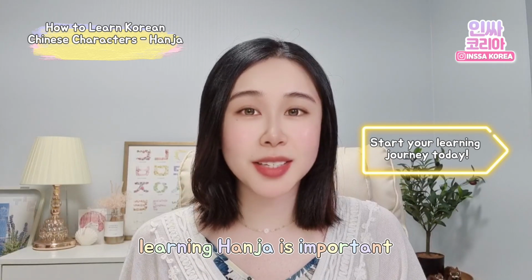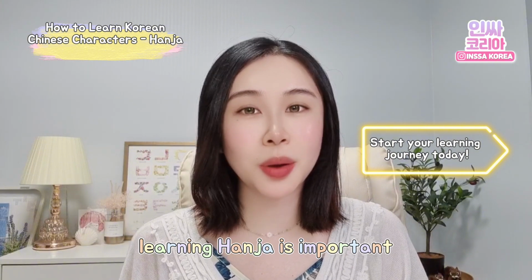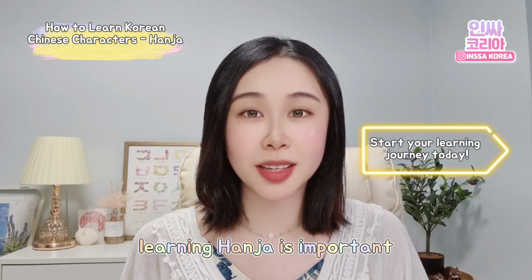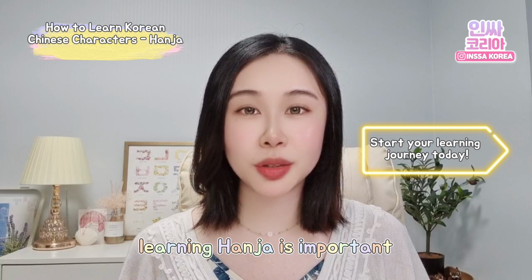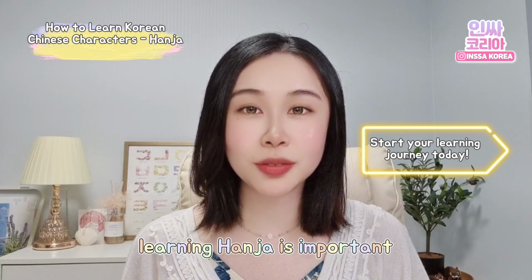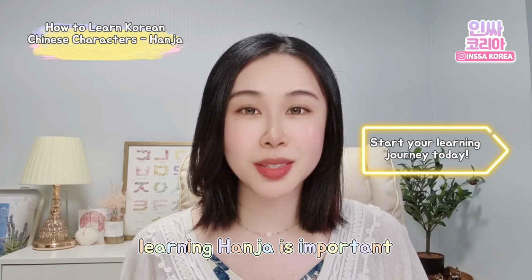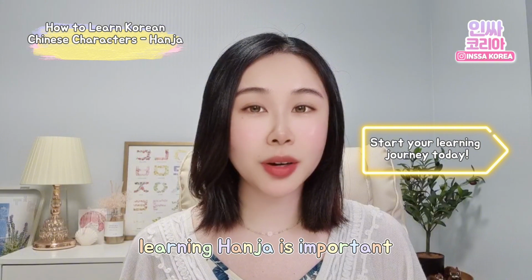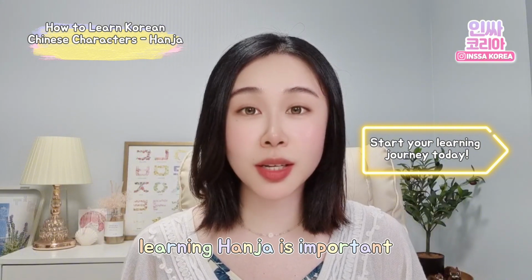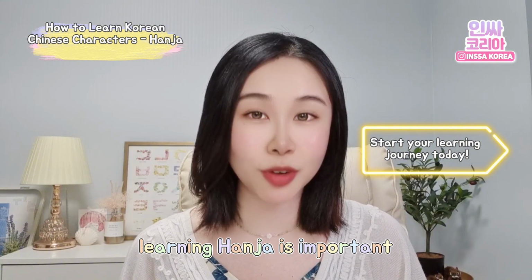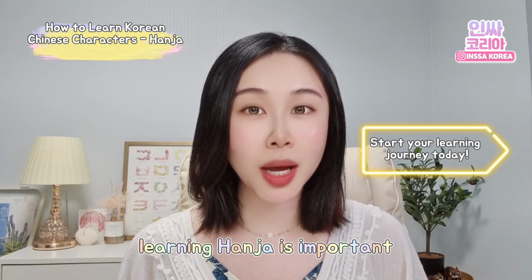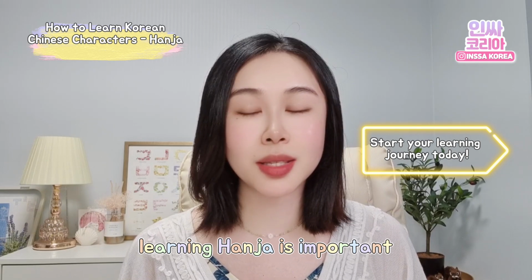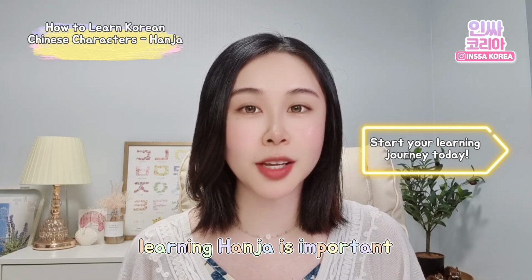Hopefully, I've illustrated how important it is to know Hanja if you're learning Korean. Now that you know how to learn and use Hanja effectively, it's time for you to start learning Hanja. Remember, learning Hanja can be challenging but incredibly rewarding. If you know Hanja, it can open up a deeper understanding of the Korean language.